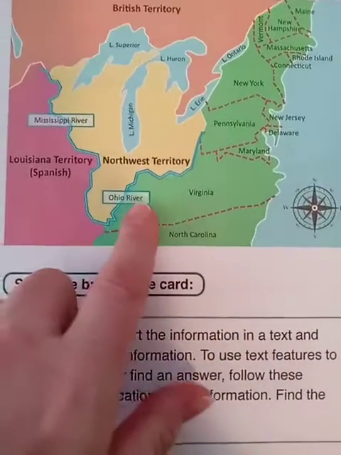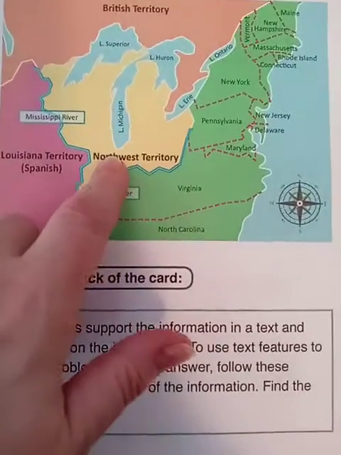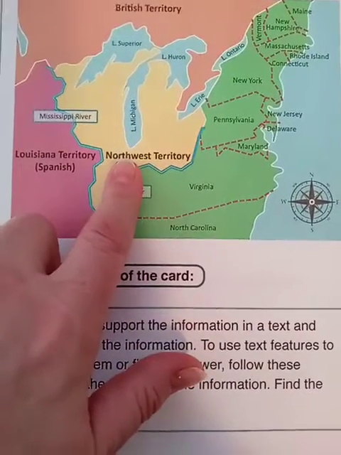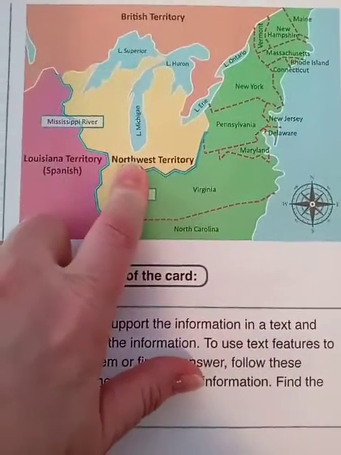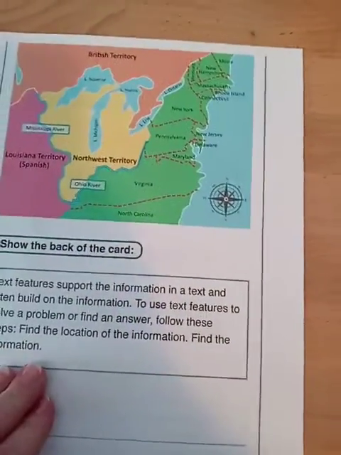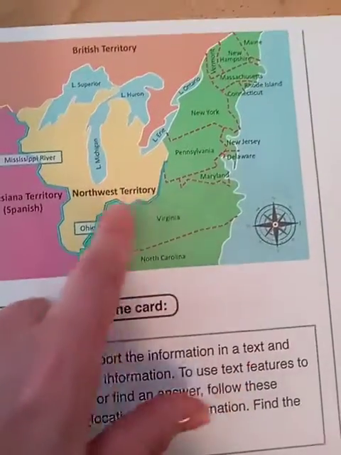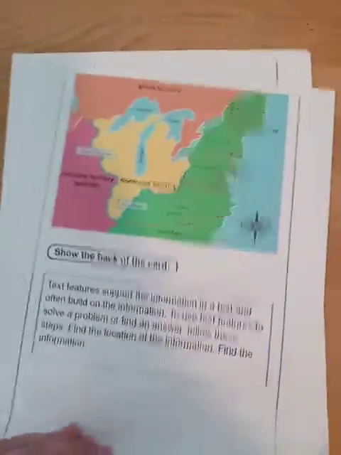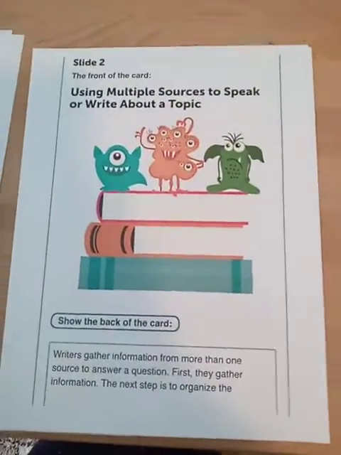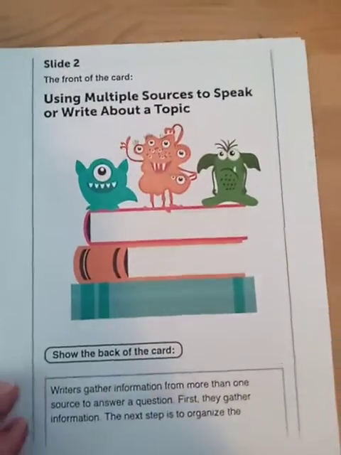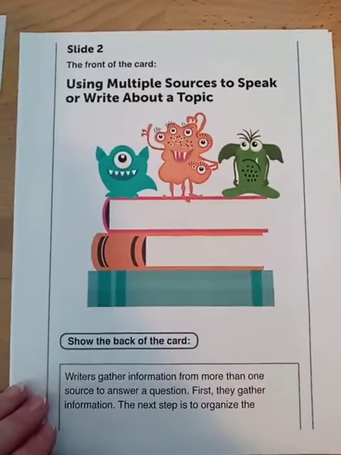So you locate the Ohio River, and then you say to yourself, I believe we could say the Northwest Territory would be the one that borders almost all of the Ohio River. Okay? All right.